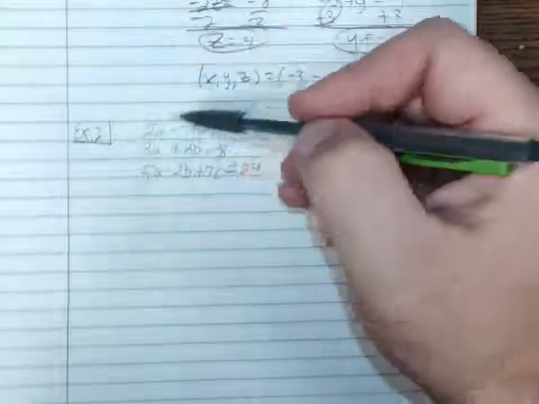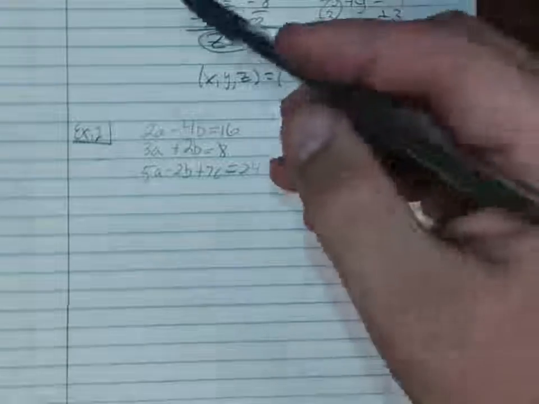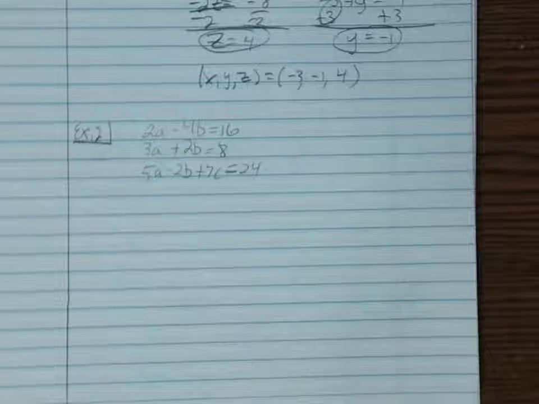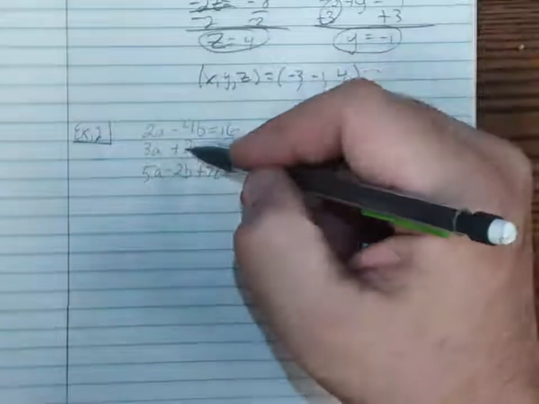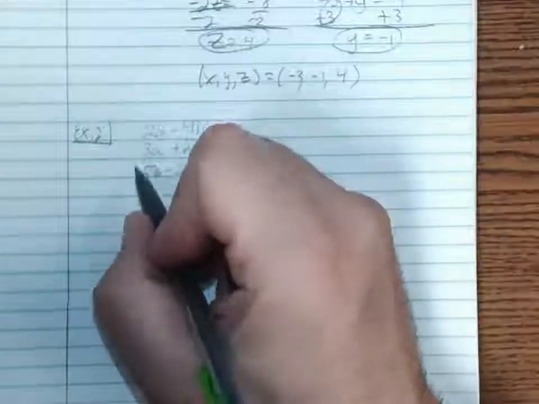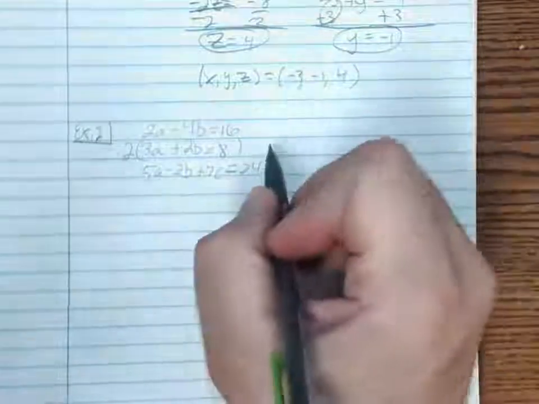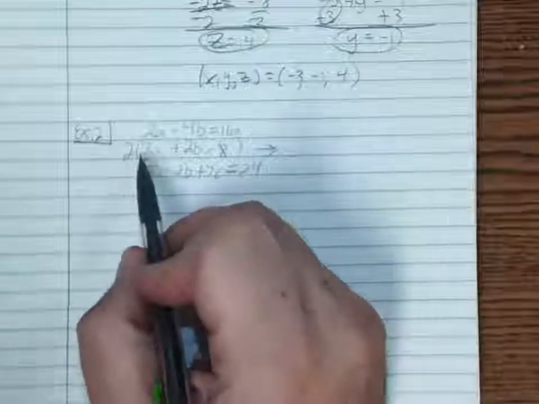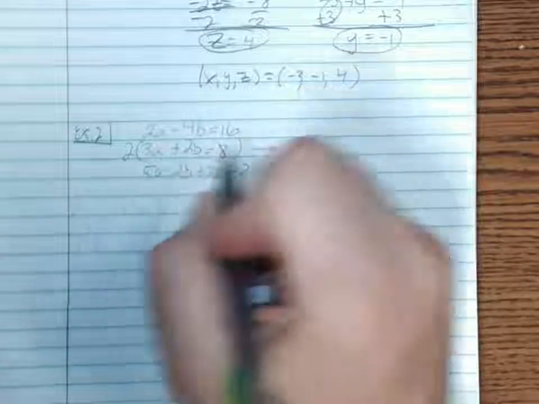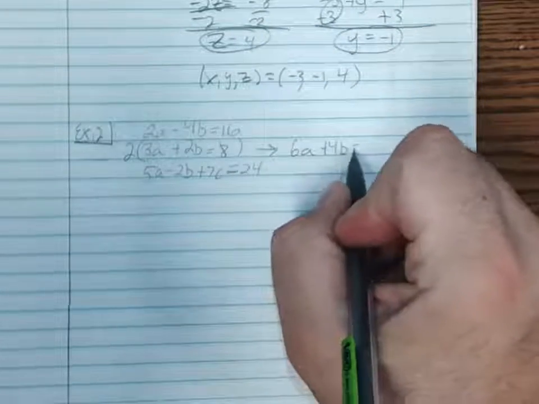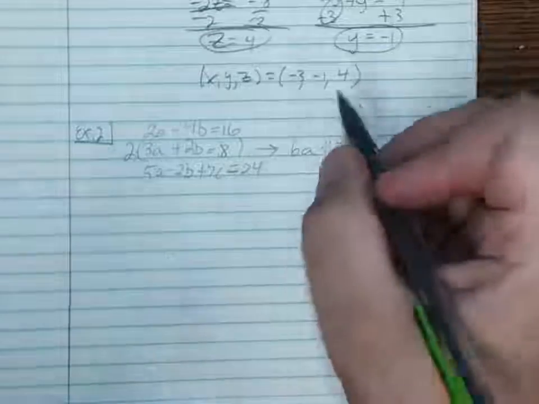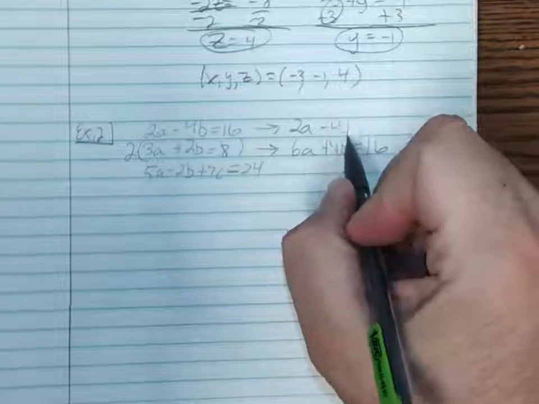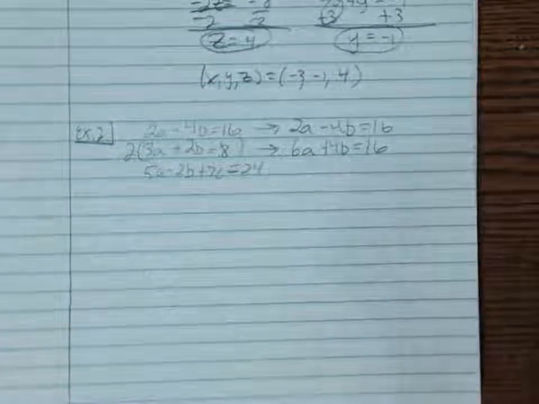Now, if I add 2a and 3a, I don't get 0 a's. If I add negative 4b and positive 2b, I get negative 2b, which again is not a 0. However, 2 is a factor of 4. And, in fact, if I multiply the whole equation by 2, then something cool happens. So 2 times 3a is 6a, 2 times 2b is 4b, and 2 times 8 is 16. On top, I'm going to leave this the same. I'm just going to copy it. 2a minus 4b equals 16.